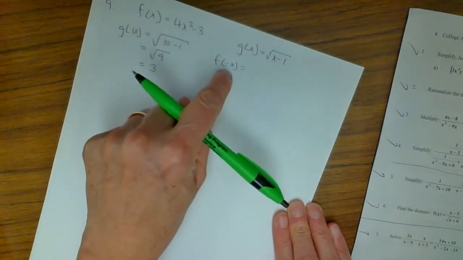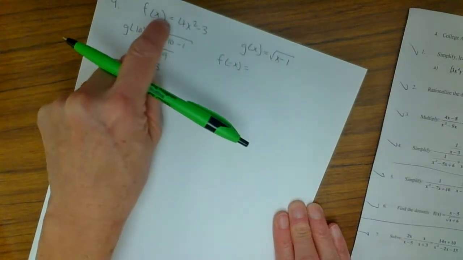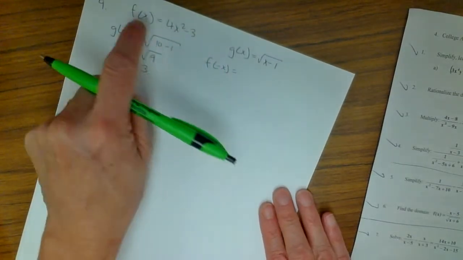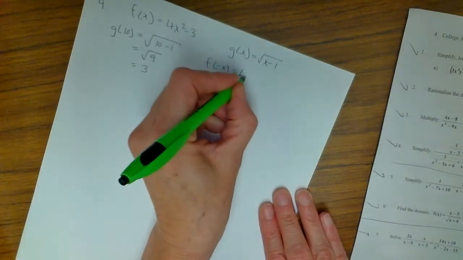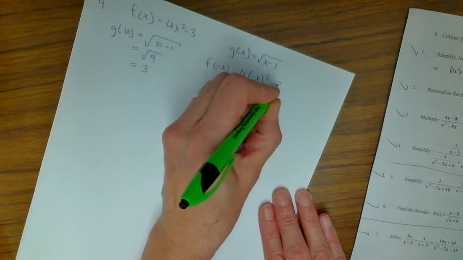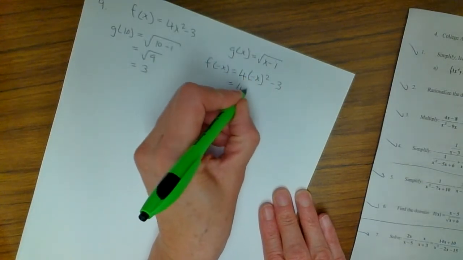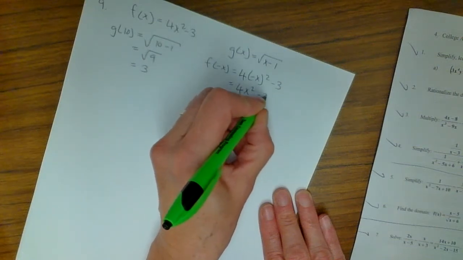All right, B, you want f of negative x. So that means you need to look at the f of x function, and instead of x, you have to replace x with negative x. So it's 4 times negative x squared minus 3. Negative x squared is just x squared, so it's 4x squared minus 3.